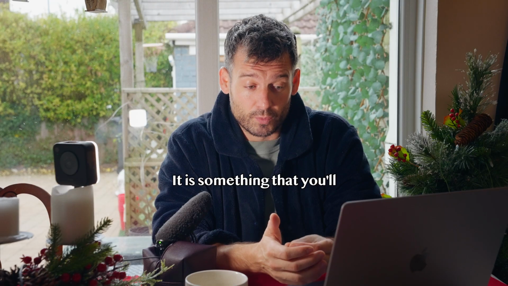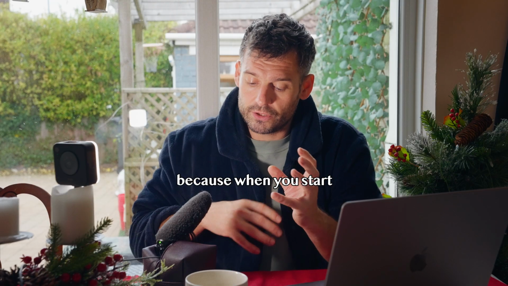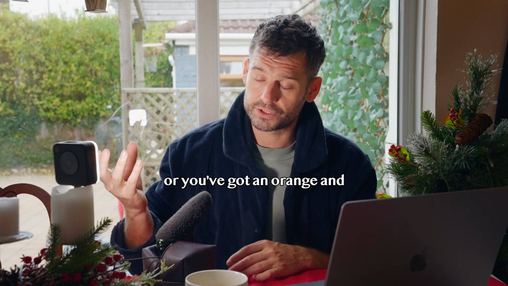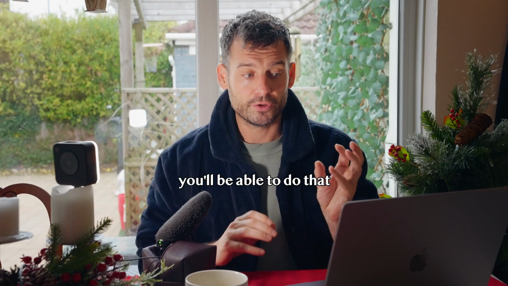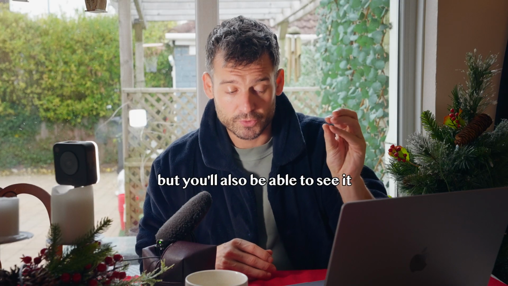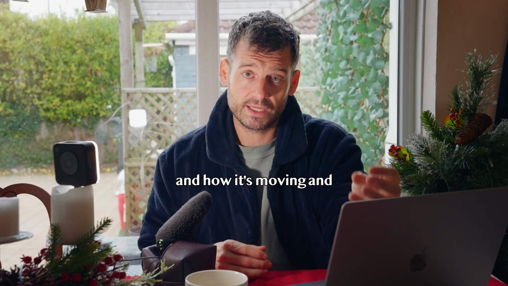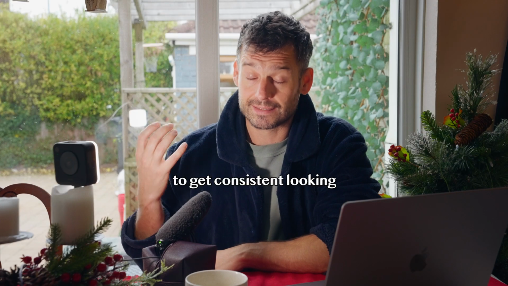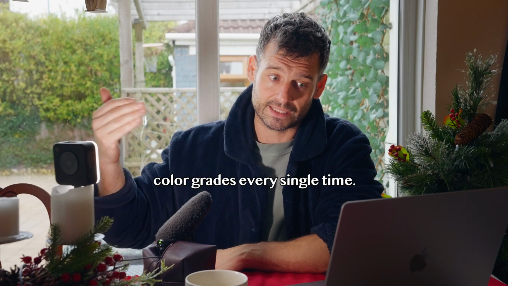It is something that you'll want to get your head around, because when you start with your look development, say for example, you've got a blue and you want to push it to cyan, or you've got an orange and you want to push it to red, you'll be able to do that with the tools in DaVinci, but you'll also be able to see it and how it's moving and reflected on your Vectorscope, which is really, really important to get consistent looking color grades every single time.